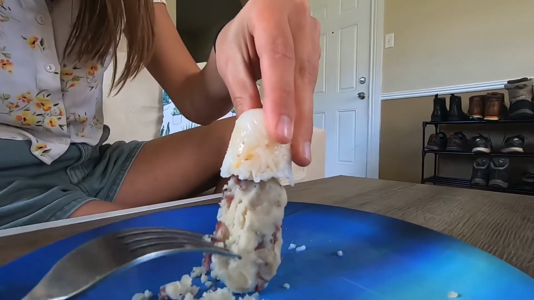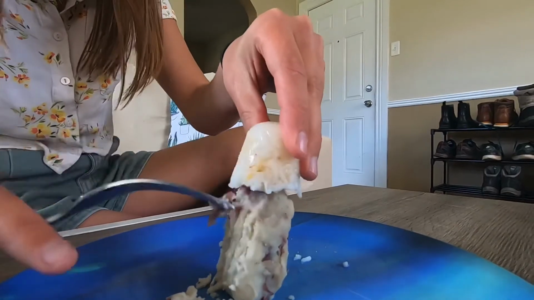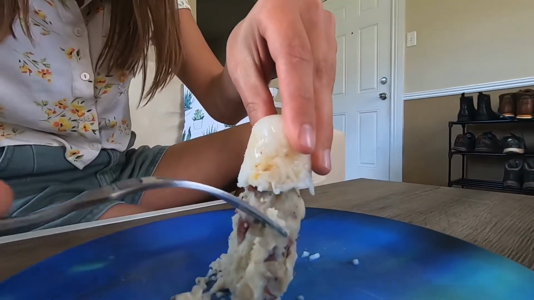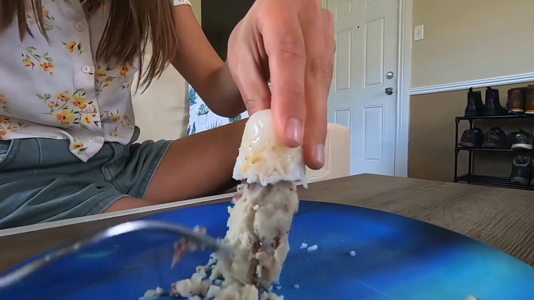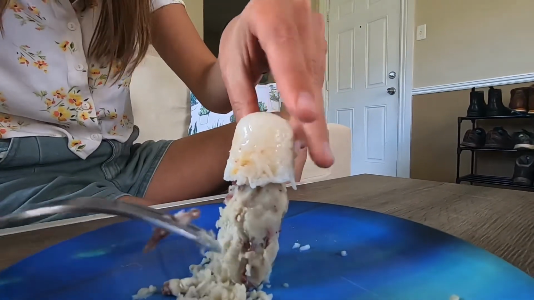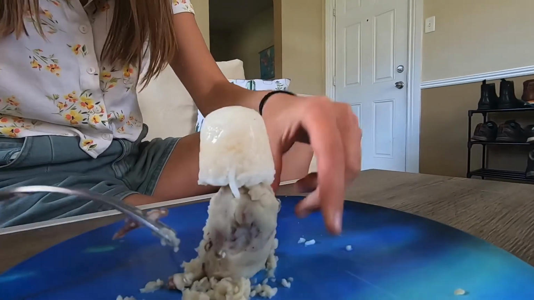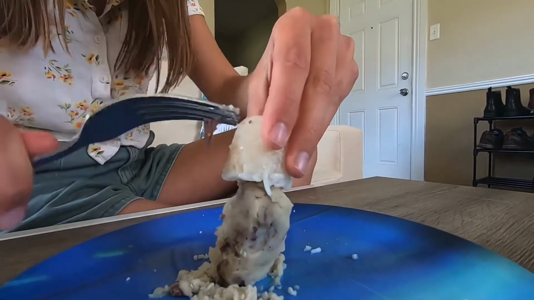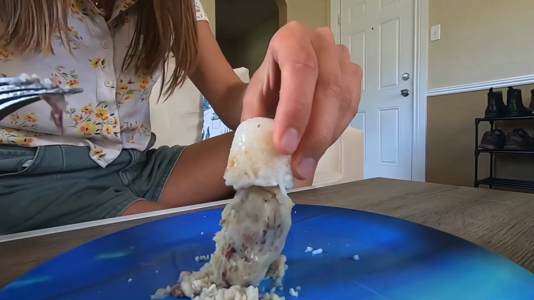All right, and here we can see the top layer is not eroding as easily as the mashed potato layer. And this is a great demonstration for how toadstools are formed due to the fact that the bottom layer is always much softer than the hard, more resistant to erosion top layer.